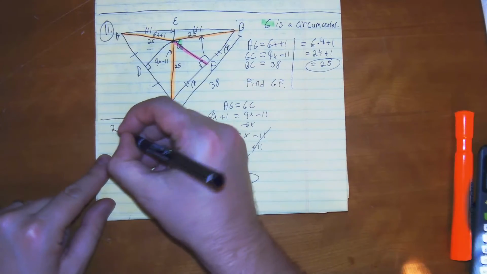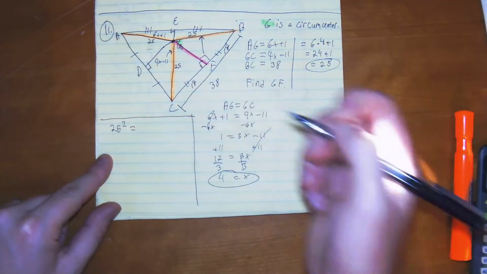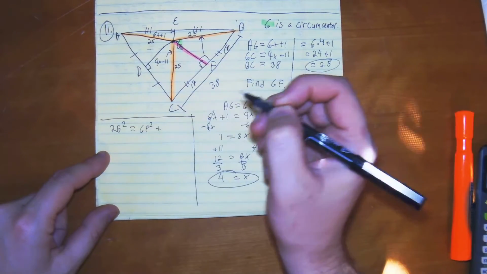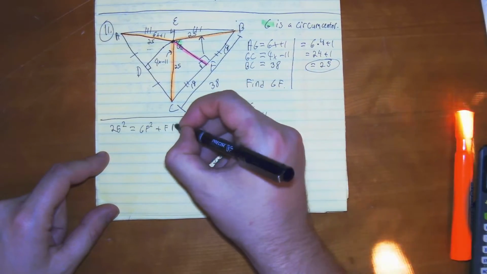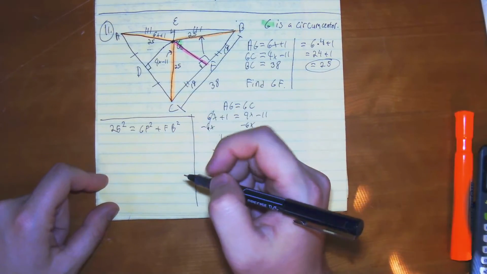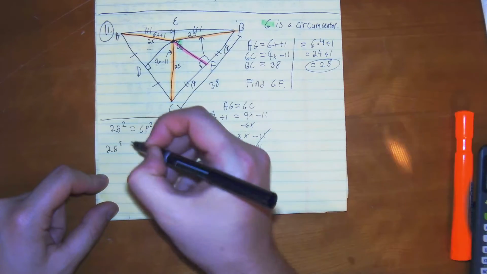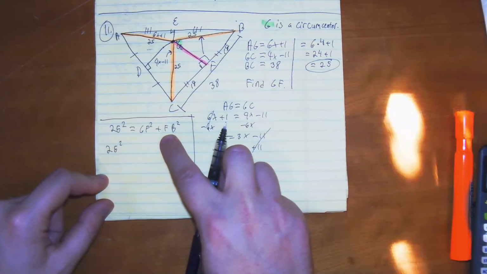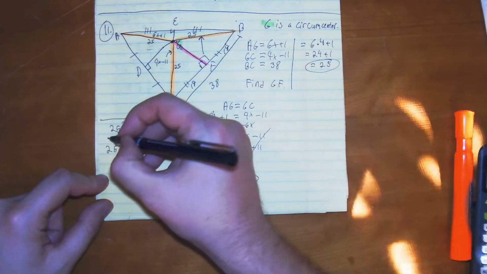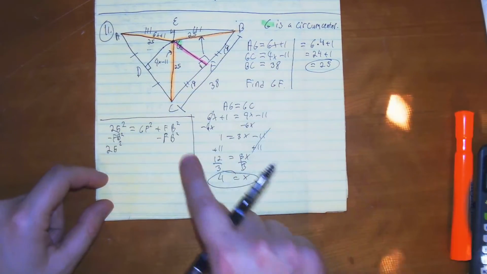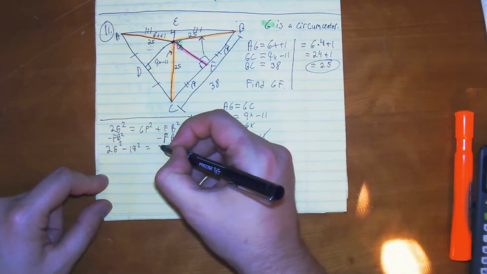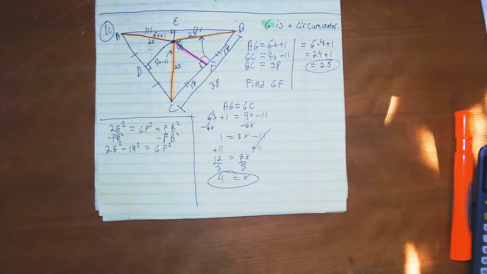So we have 25 squared is equal to GF squared plus FB squared. FB is actually 19. I'll fix that in a second. So we have 25 squared minus FB squared, which would be 19. So 25 squared minus 19 squared equals GF squared.